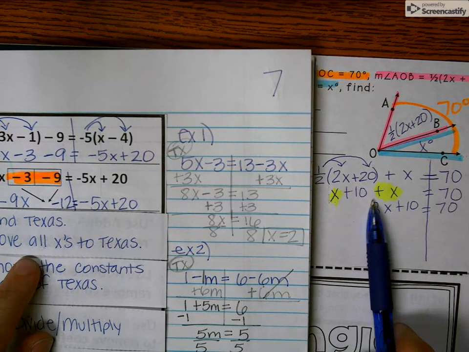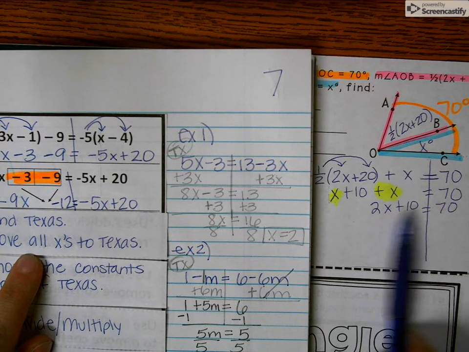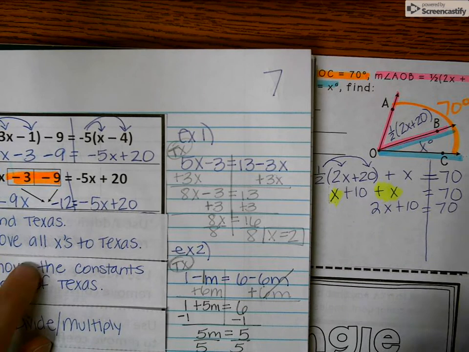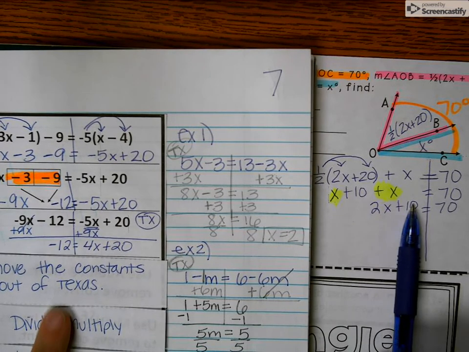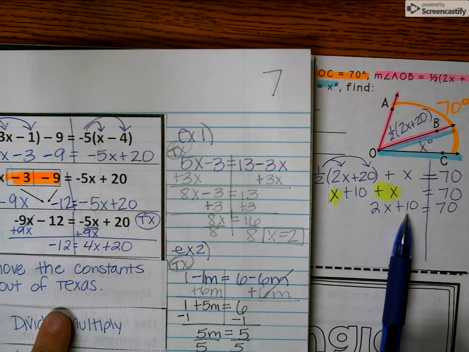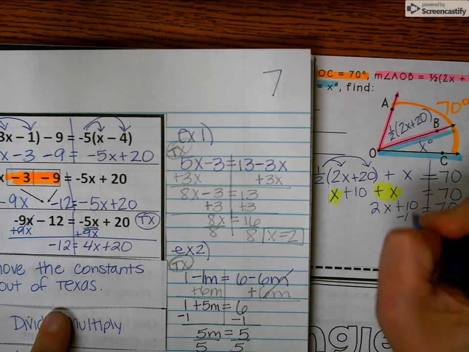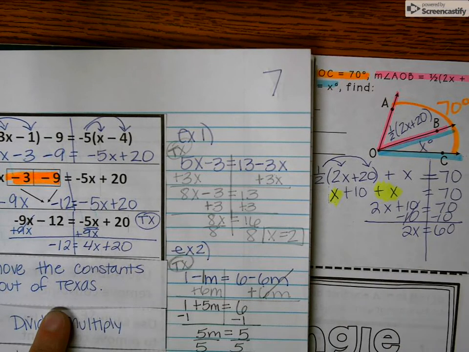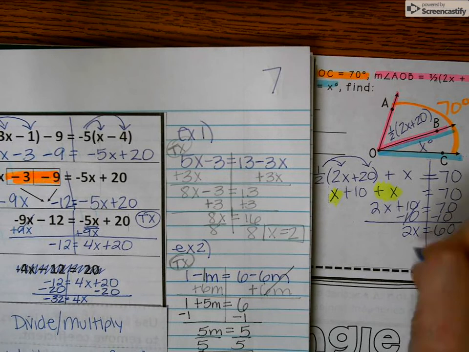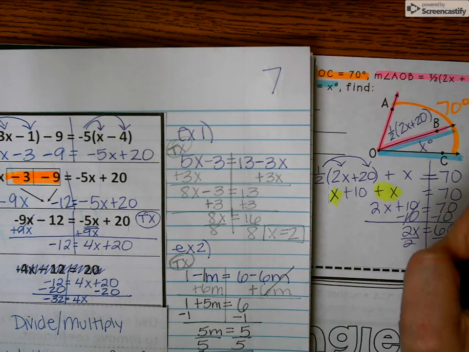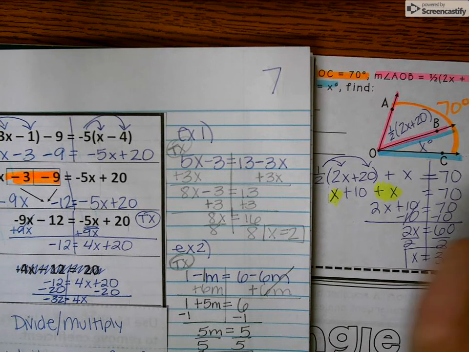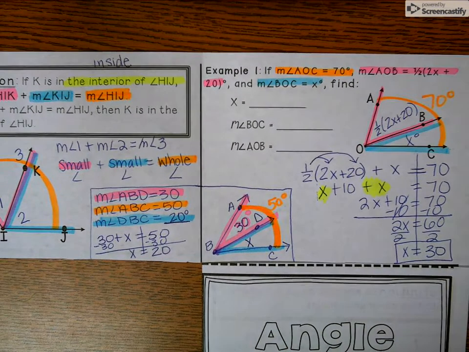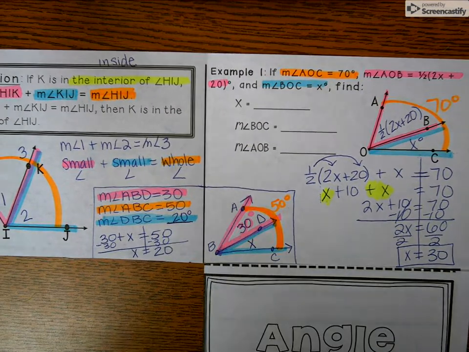Do I need to move any x's into Texas? Well, only x's are on this side, so this must be Texas. And I don't have any to move, so I'm good. But I also know that the only thing I want in Texas is x's. So we got to get this guy out of there. So minus 10. So 2x equals 60. And then the last step is to divide or multiply. So we're going to divide by 2 and get x equals 30. Page 7 in your spiral is going to be super helpful for you in the future. All right, so page 7, don't forget.